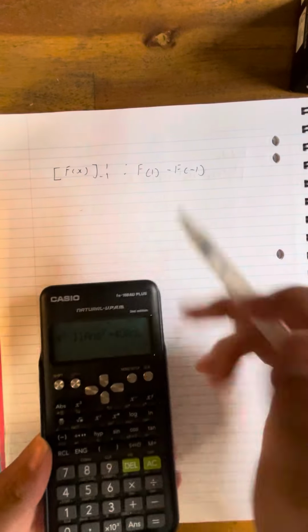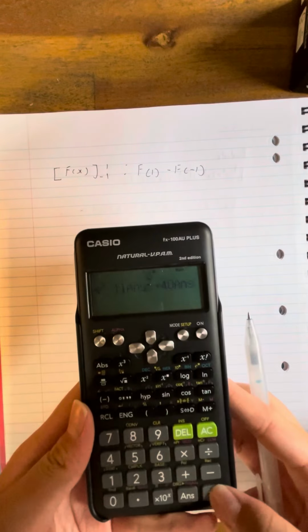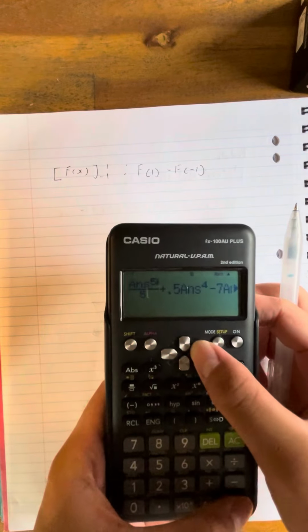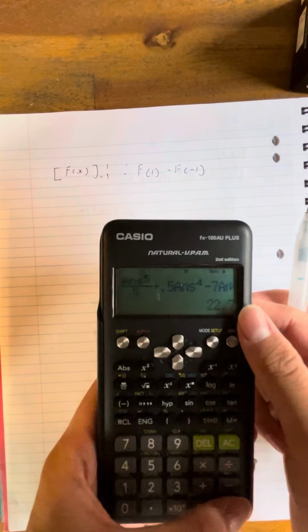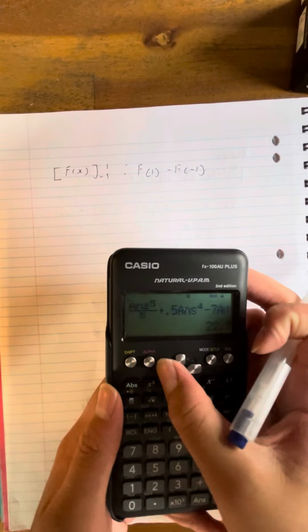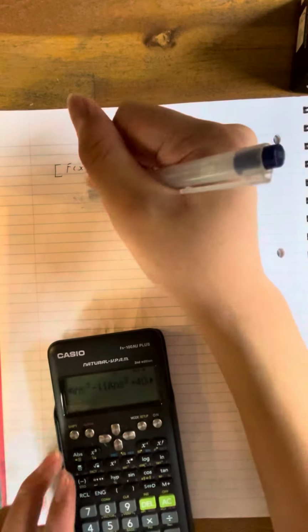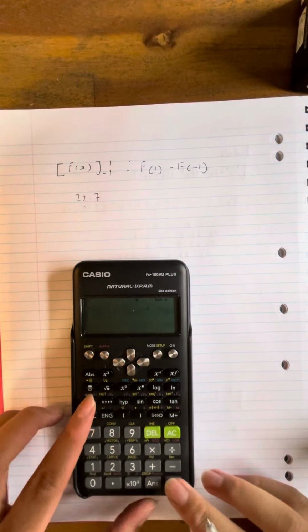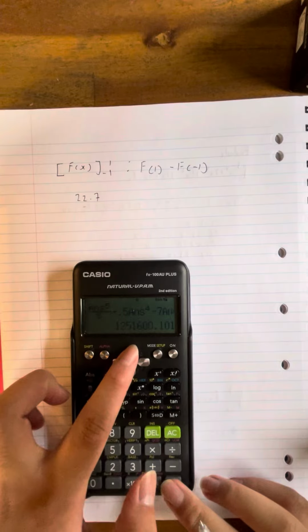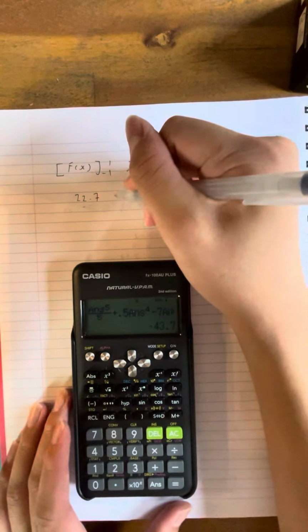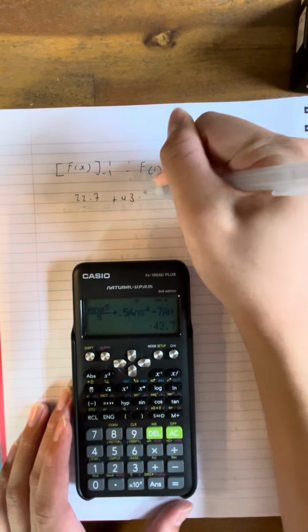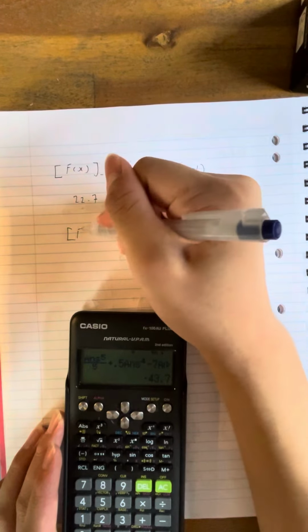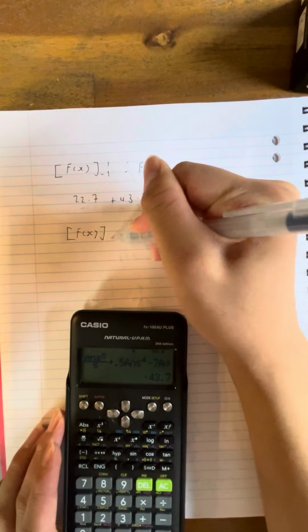And now we just plug in 1 and minus 1. So 1 into this, double checking I got it right. Should be fine. So we got 22.7. Yep, that's fine. Now I've got minus 1. Putting that in there, we've got plus 43.7.